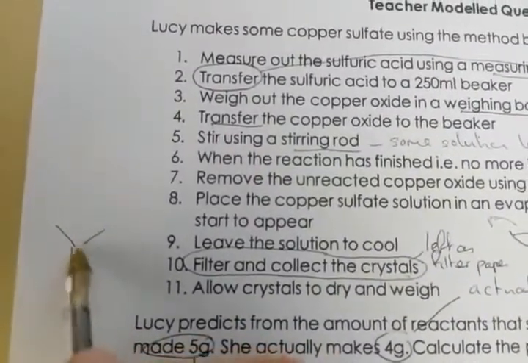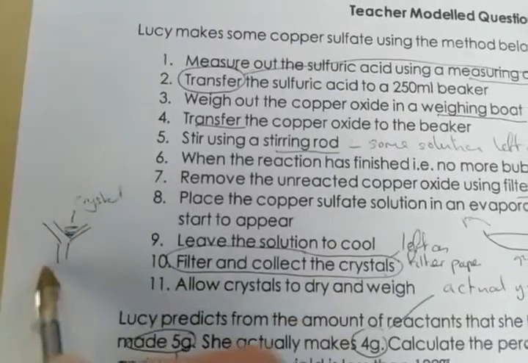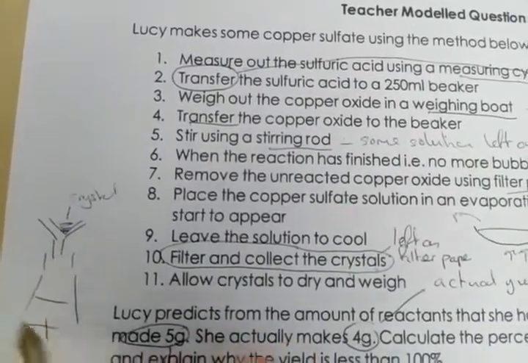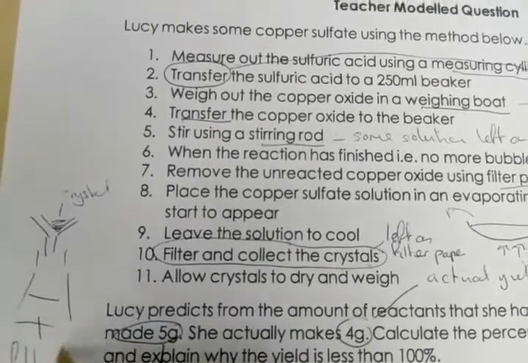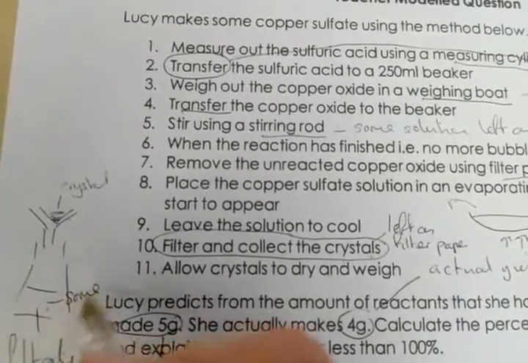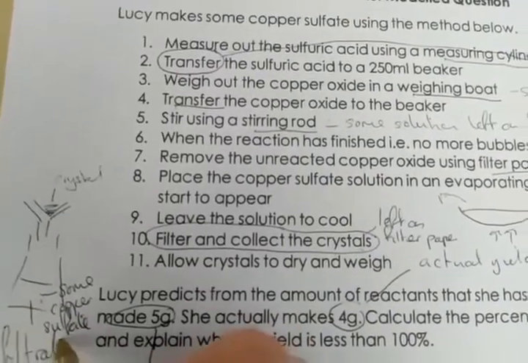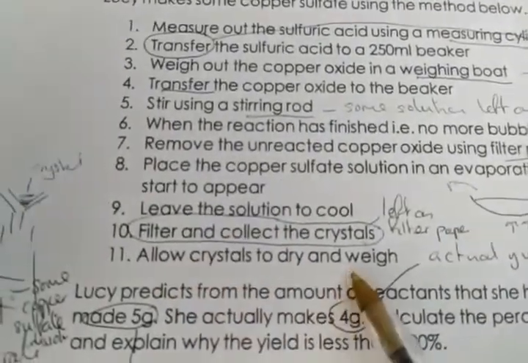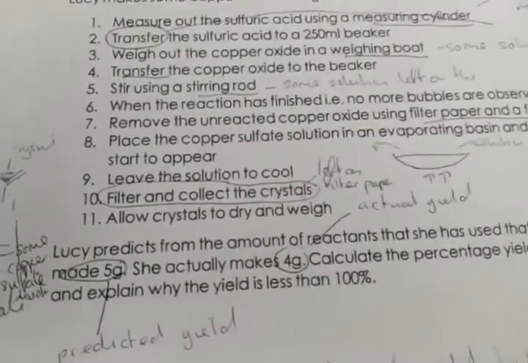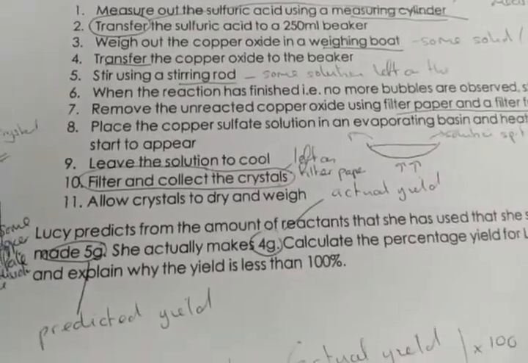And the other place we're going to lose it, again with my dodgy diagrams, is that I'm going to collect my crystals here. And then we're going to have a solution, the filtrate, that goes into here. Some of this copper sulfate will still be dissolved in here. And then we allow the crystals to dry, and then we weigh them. So I'm going to write that into a proper 6-mark answer.